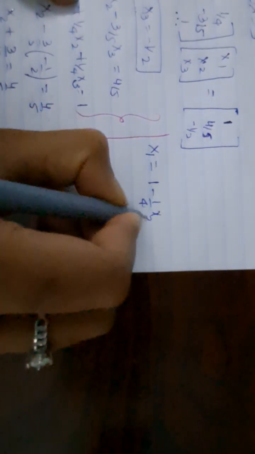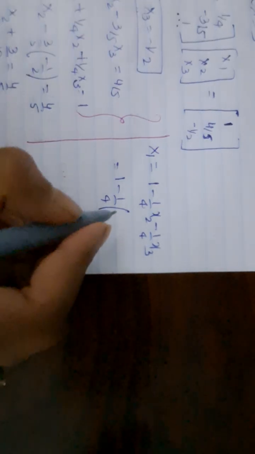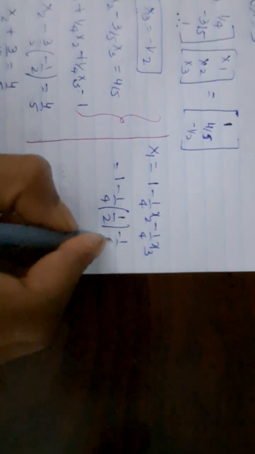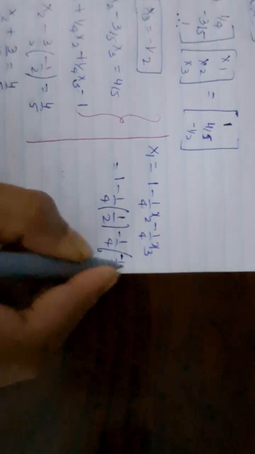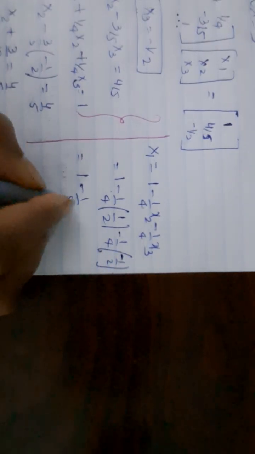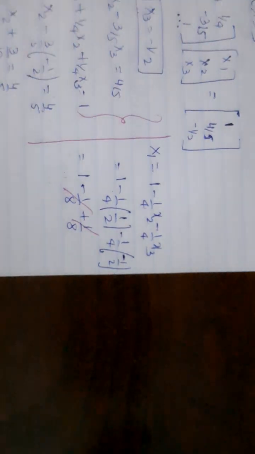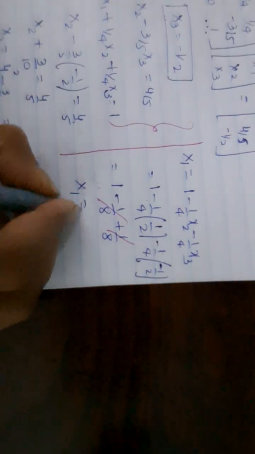So by taking the first equation, we have x1 equal to 1 minus 1 by 4 times x2 minus 1 by 4 times x3. This is equal to 1 minus 1 by 4 times x2, which is 1 by 2, minus 1 by 4 times x3, which is negative 1 by 2. So this will give you 1, minus 1 by 8, and this is plus 1 by 8. So we can cancel negative 1 by 8 and positive 1 by 8. So therefore you get x1 value as 1.